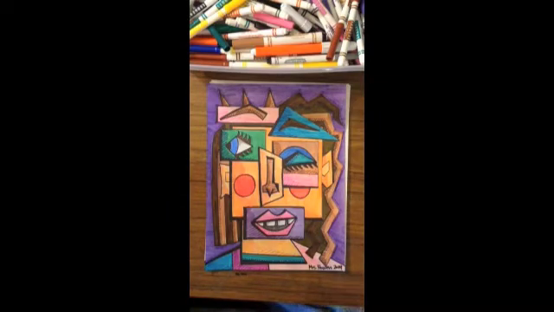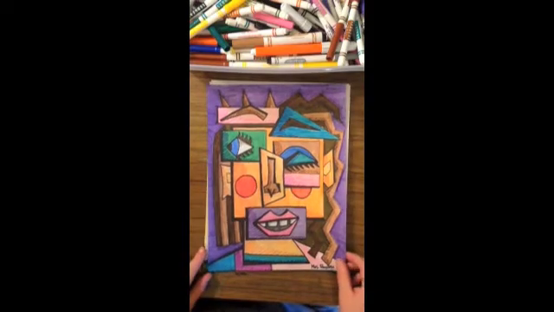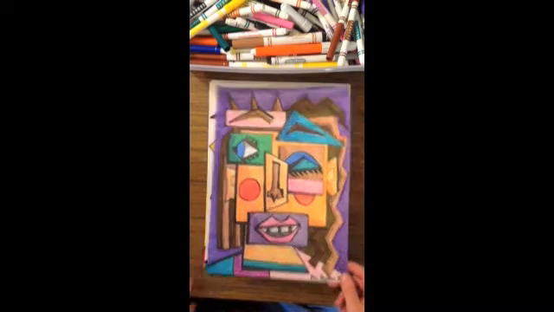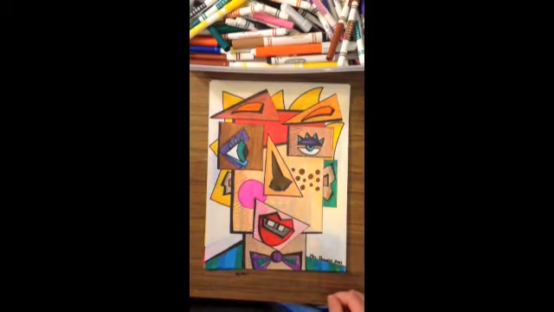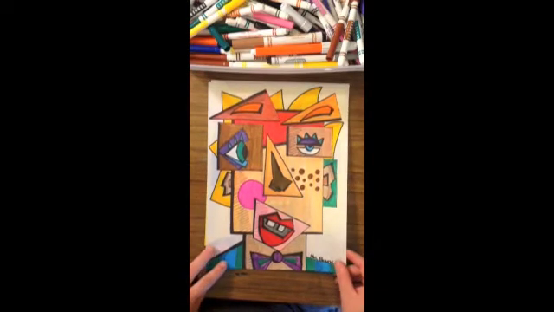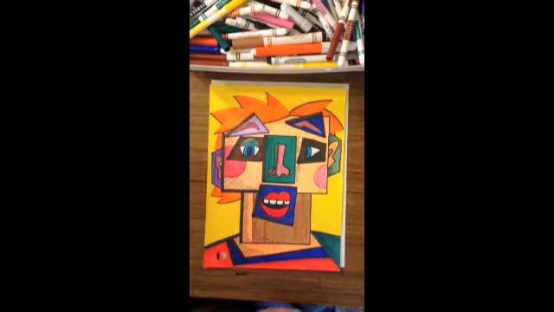Okay? Pablo Picasso used a lot of geometric type shapes in his artwork, so we're going to kind of mimic that in our project. So you can see here is a couple of finished examples. And you can see these portraits they're not supposed to be super realistic. They're kind of abstract. They're kind of funky and a little bit out there.